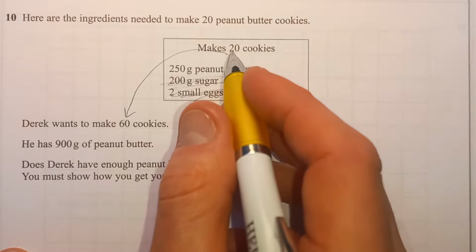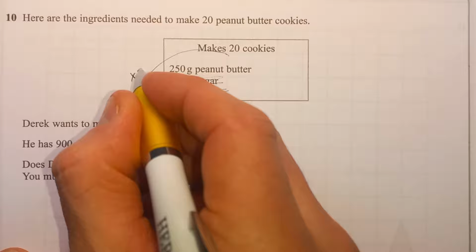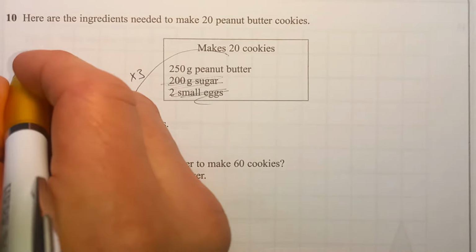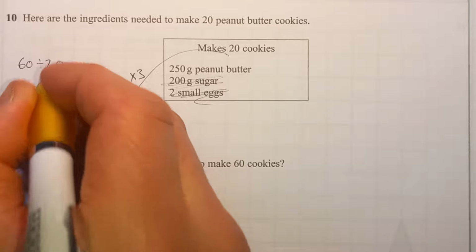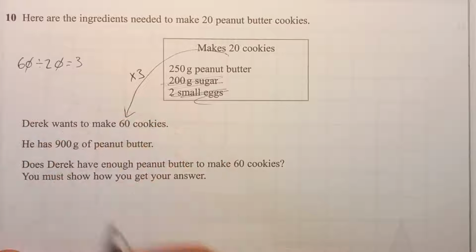And I can see, to get from 20 to 60, we're multiplying that by 3. If you weren't sure, you could do 60 divided by 20. Cancel the zeros, you get 6 divided by 2 is 3. So we don't have to do the step in between.